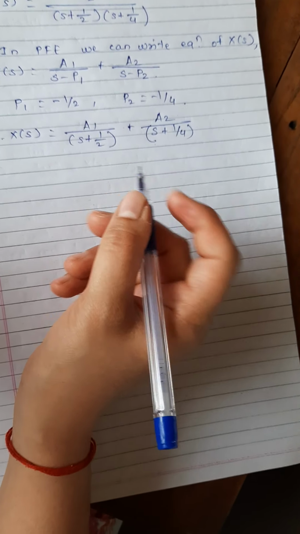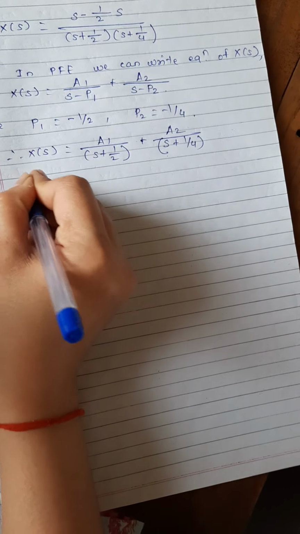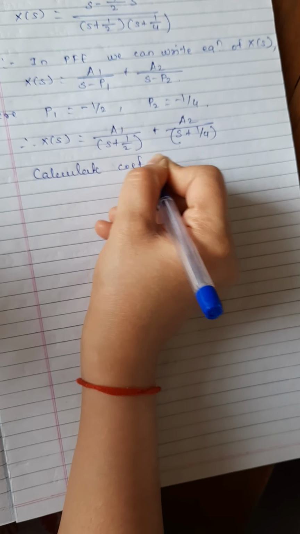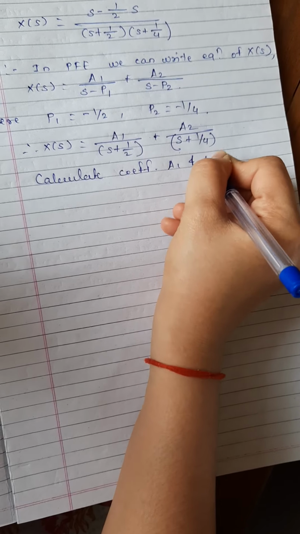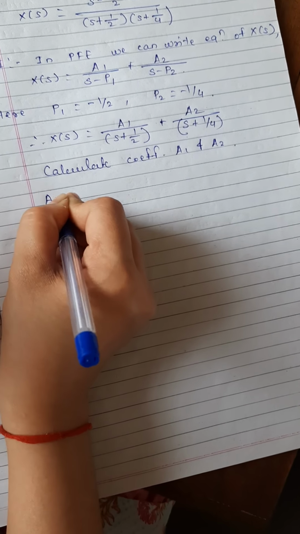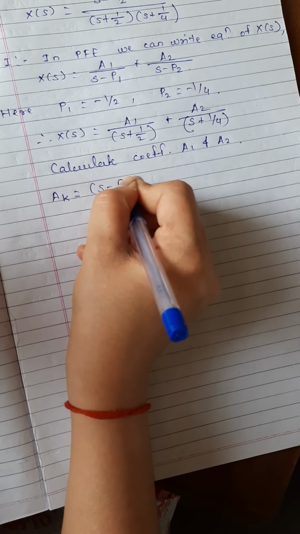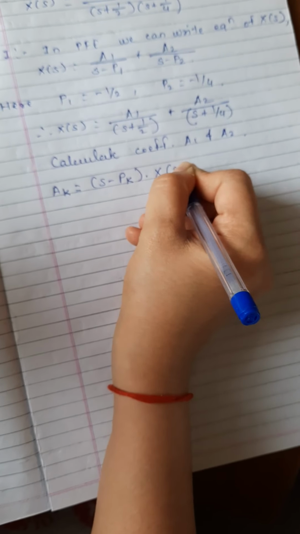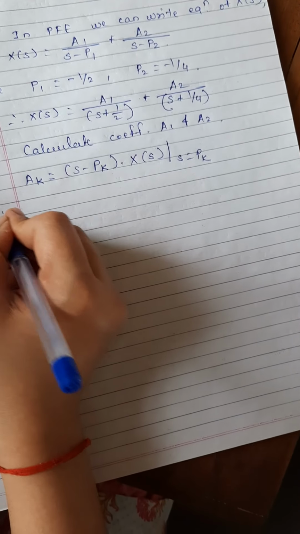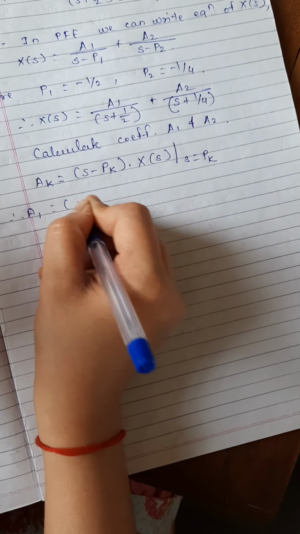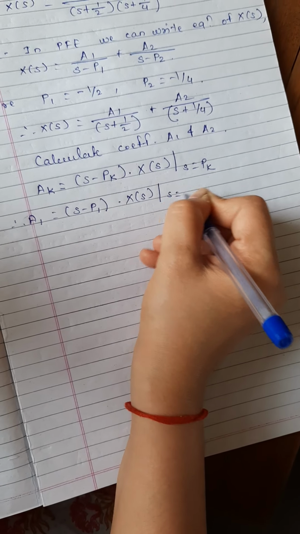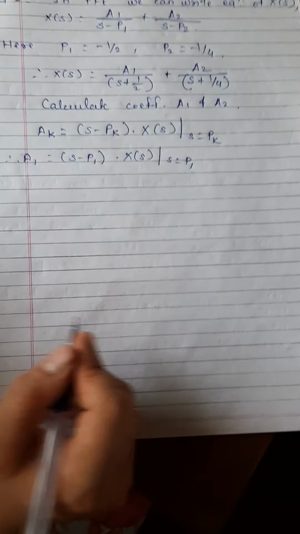Now we calculate the coefficients A1 and A2. We have Ak = (s - pk) X(s) at s = pk. Therefore A1 = (s - p1) X(s) at s equal to pole p1.